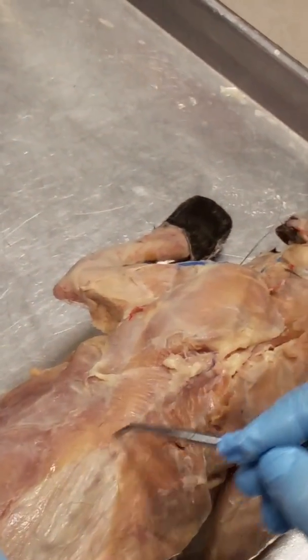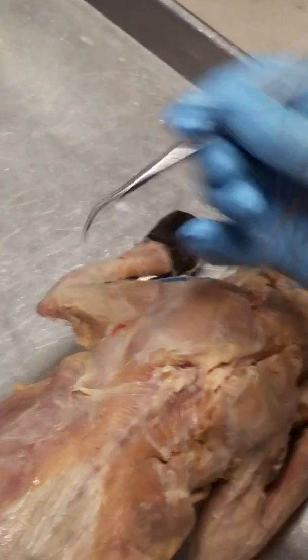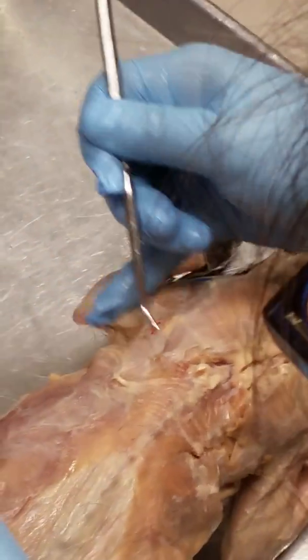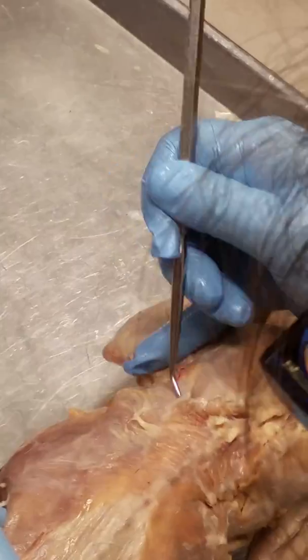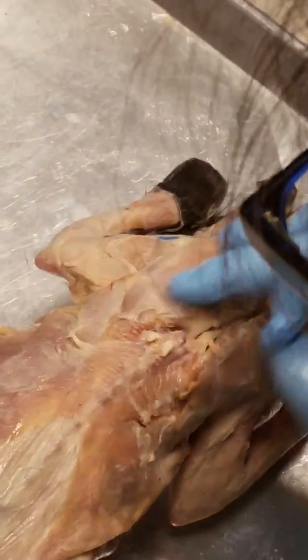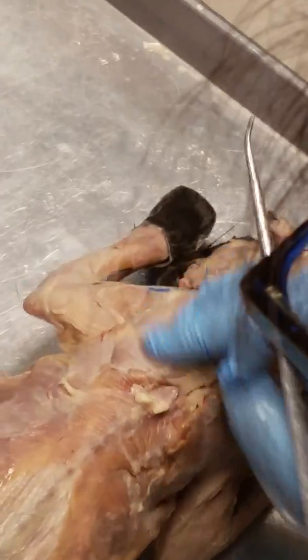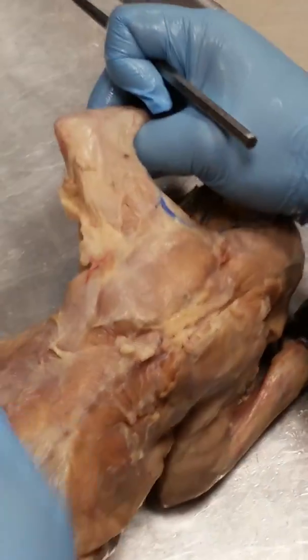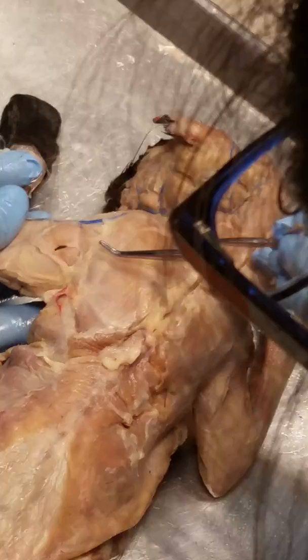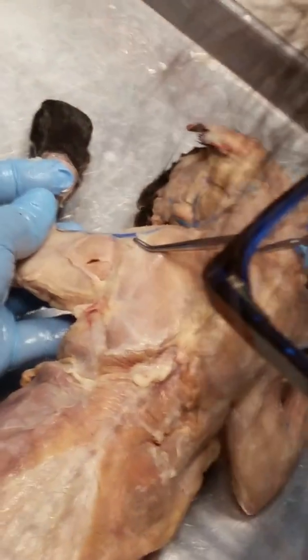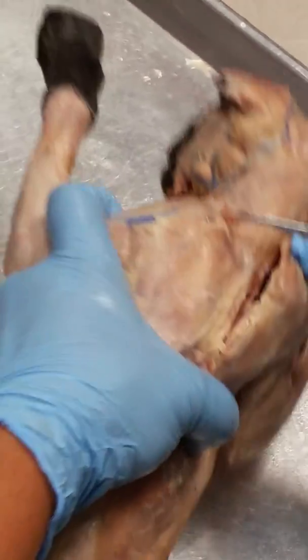Now, we're going to look back here on the cat and see this triangle right here? And try to take it up. This is the spinotrapezius. Inserts up here on the spine of the scapula. And then the spinodeltoid is right here. See that muscle?